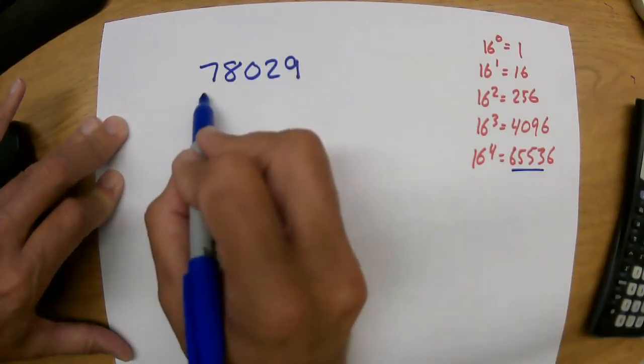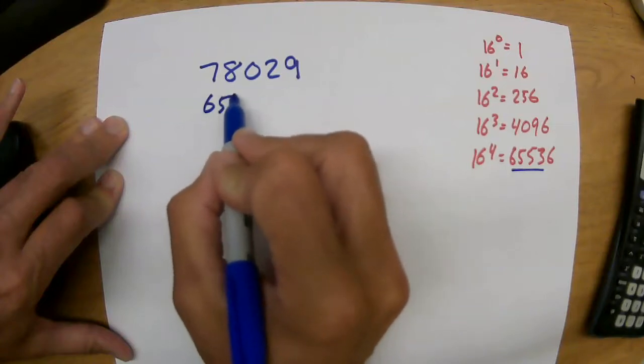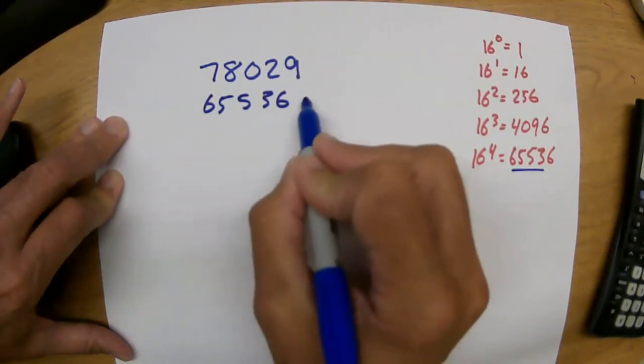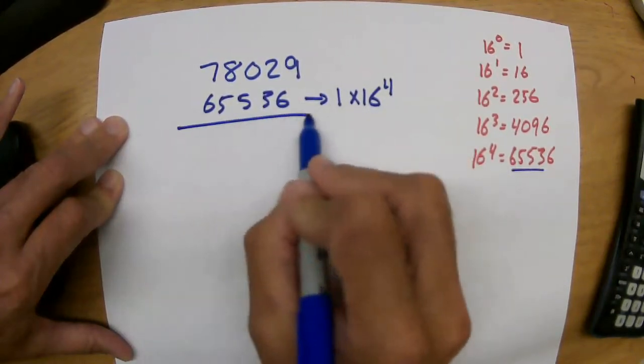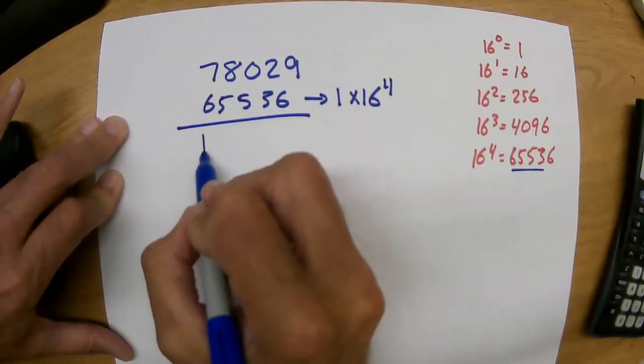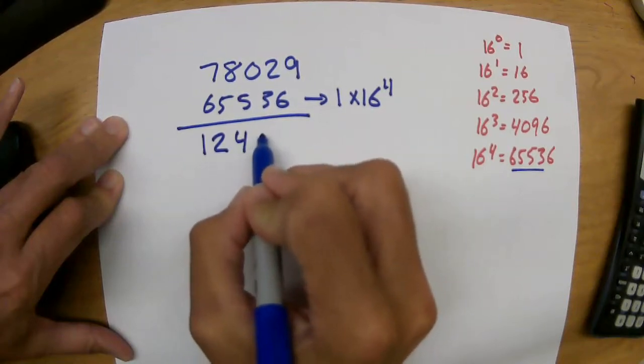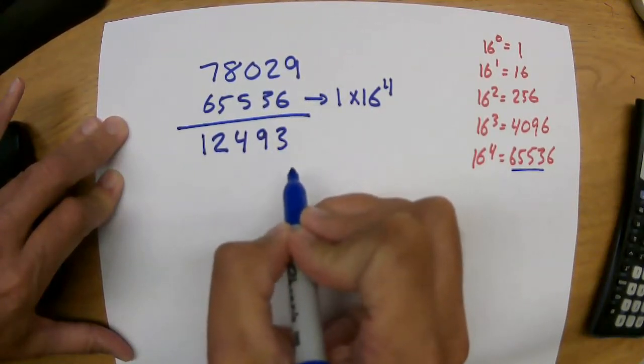So 16 to the 4th, 65,536. And I took away 1 times 16 to the 4th power. If I subtract that, I'm going to get 12,493.